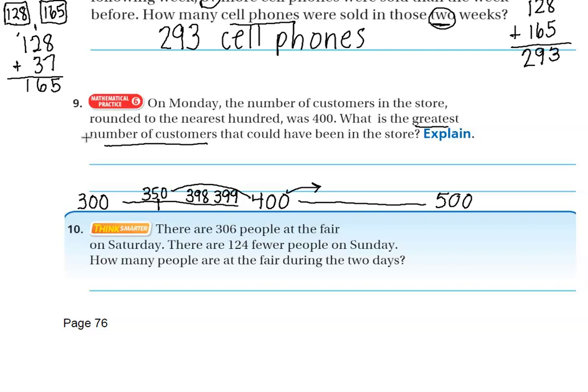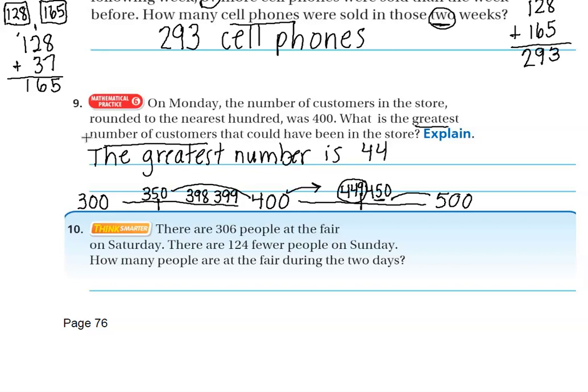So I'm going to think, well, I know 450 would round up to 500. But 449, that would still round down to 400. And I can see that's my greatest number. Once I reach 450, I would have to round up to 500. So I think I have my answer. So the greatest number is 449.